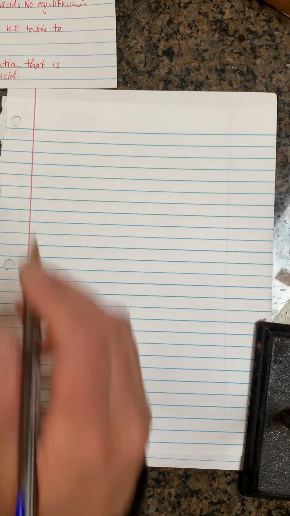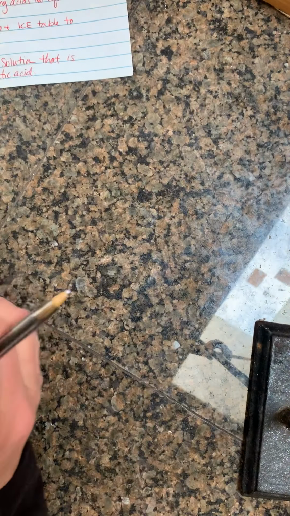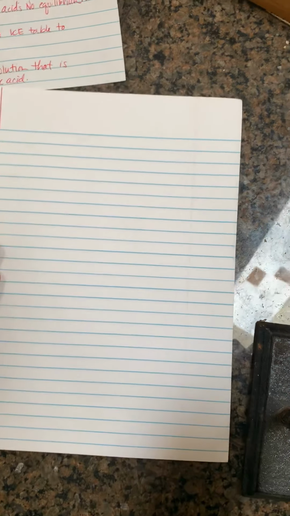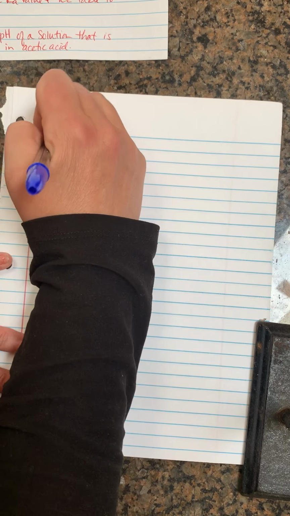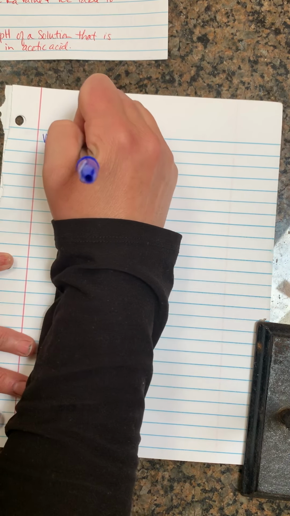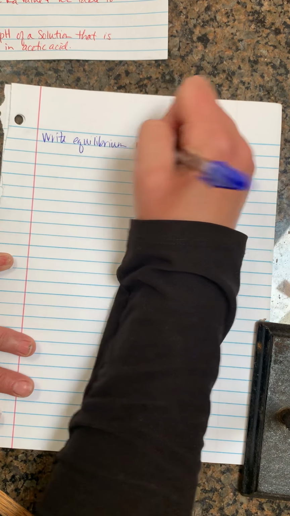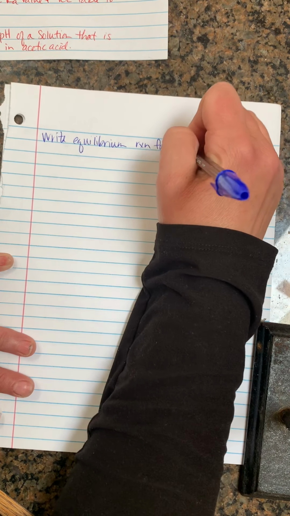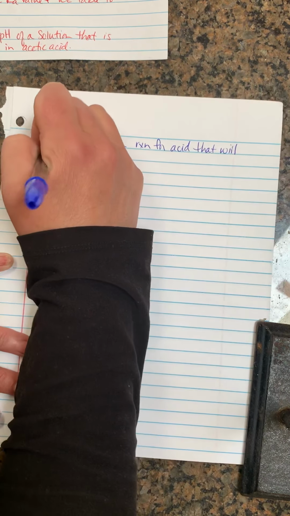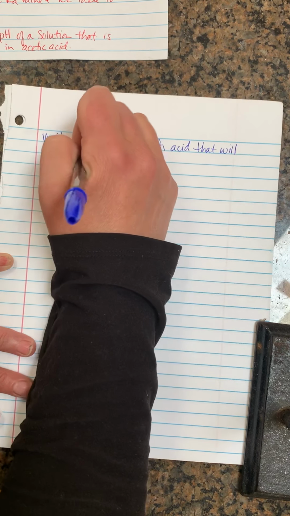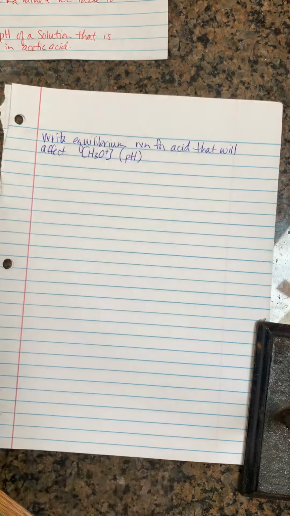Okay, so the first thing you want to do is make your paper straight, because that's very important. So the first thing you want to do is write the equilibrium reaction for the acid that will affect pH, or affect the concentration of the hydronium ion, which is therefore pH.